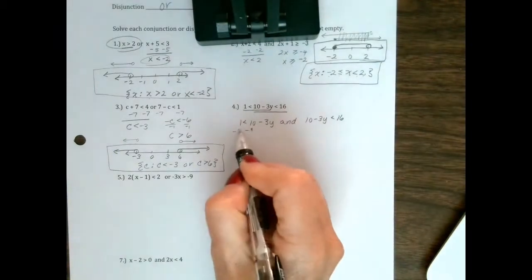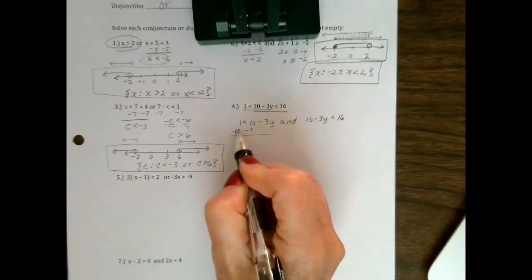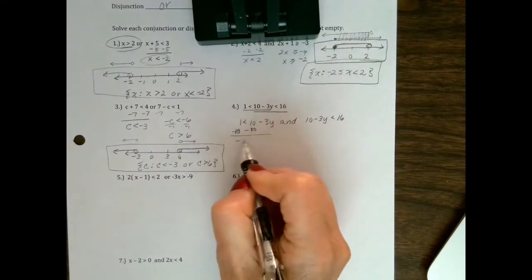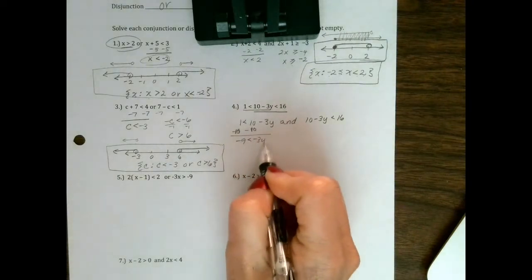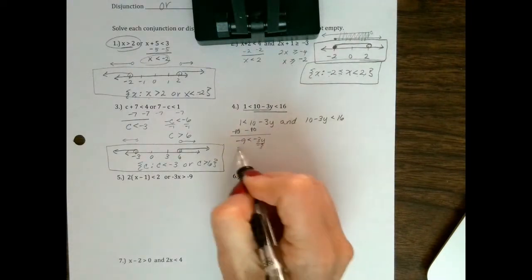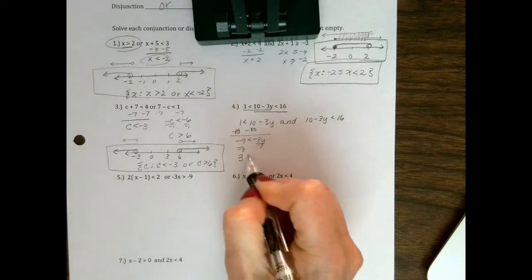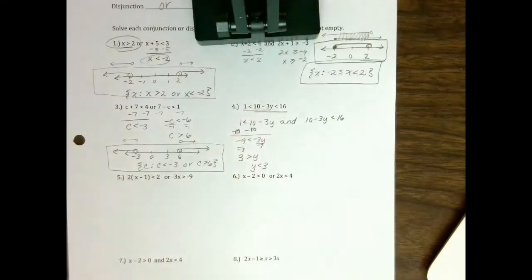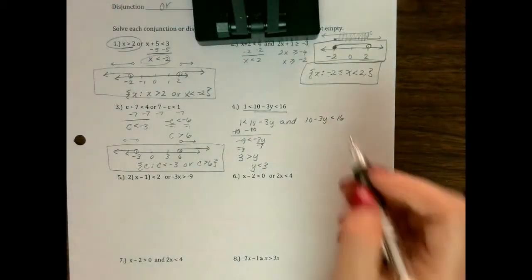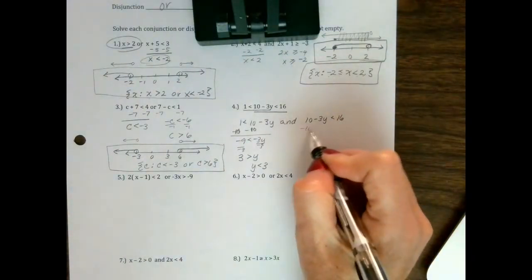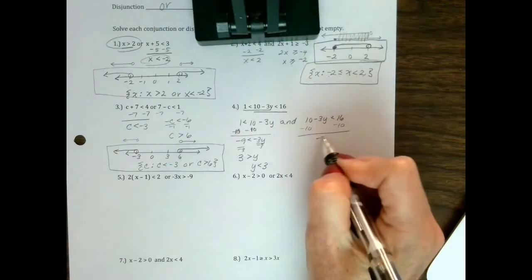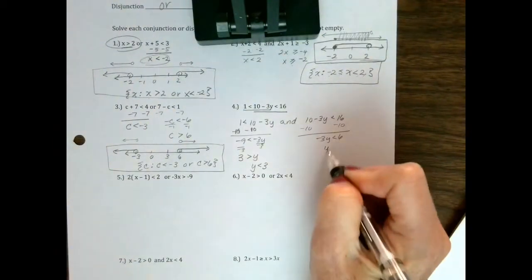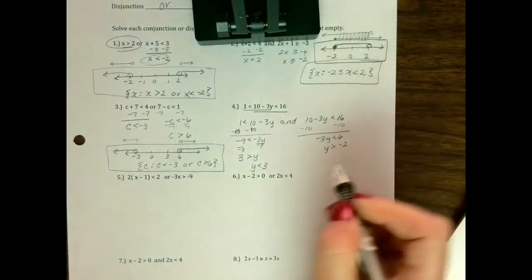And so if I go through, I'd have negative 9 is less than negative 3y. So I'd end up with 3 is greater than y, or some people like to flip that around. And on the right hand side, if I go through and subtract, I have negative 3y is less than 6, so y is greater than negative 2.